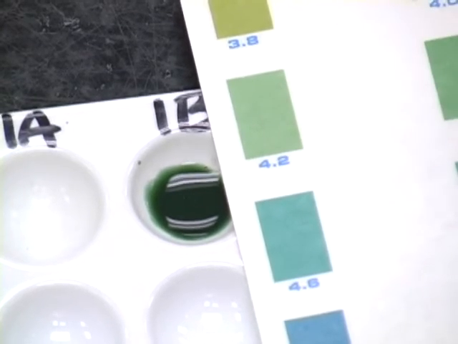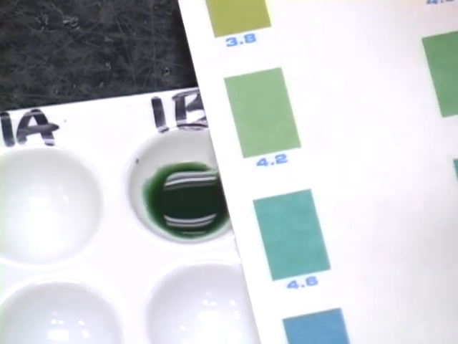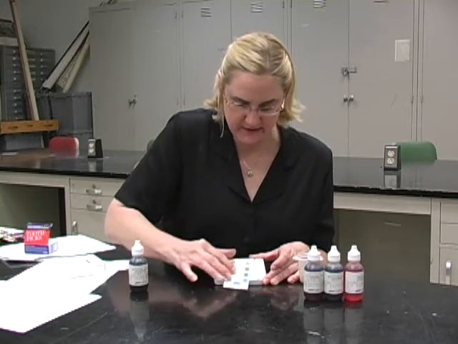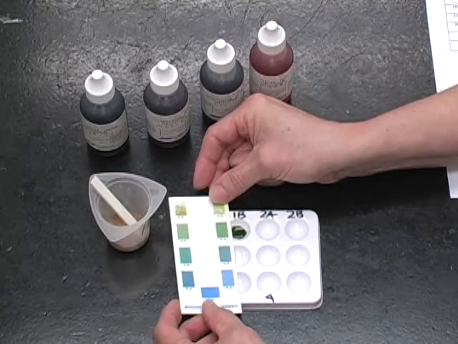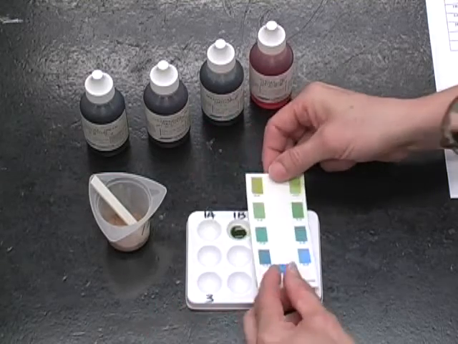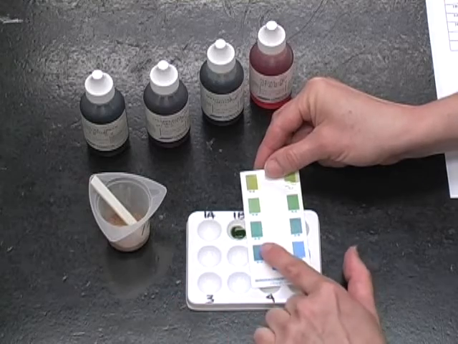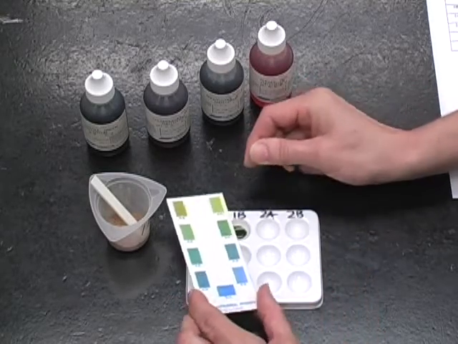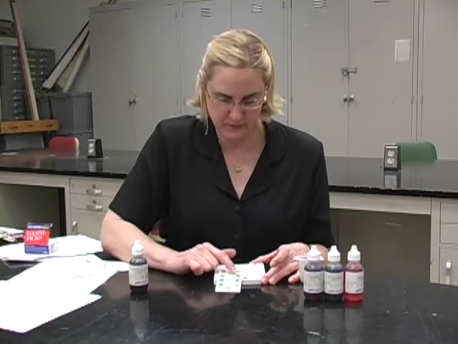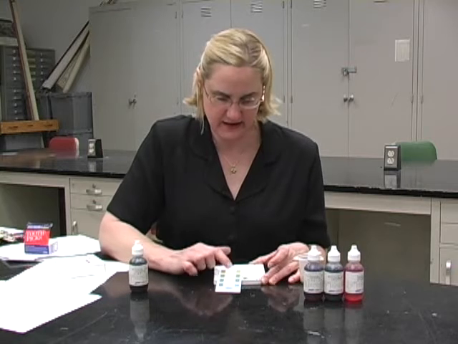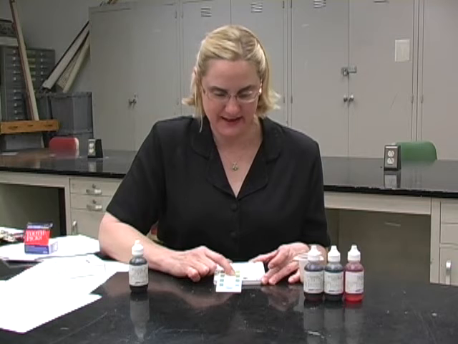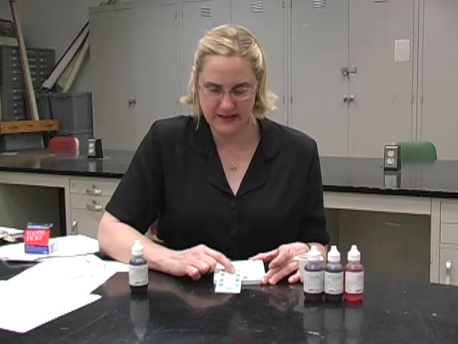Is it more of a yellowish green, like this 4.2? Is it more bluish green, like this 4.6? Or is it in fact more like this 4.4 color over here? I would say, just looking at this, that it's somewhere between the 4.4 and 4.6 in this case. Now, it doesn't have to be exact. If you said 4.4 to 4.6 in your answer, that's perfectly correct, because this is not an exact science. These are just field test kits that you could improve on if you were measuring this in the laboratory. But in this case, I would say that it's somewhere between 4.4 and 4.6.